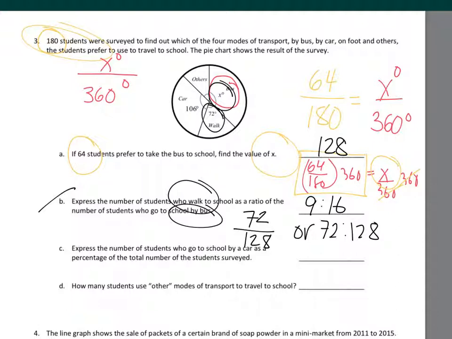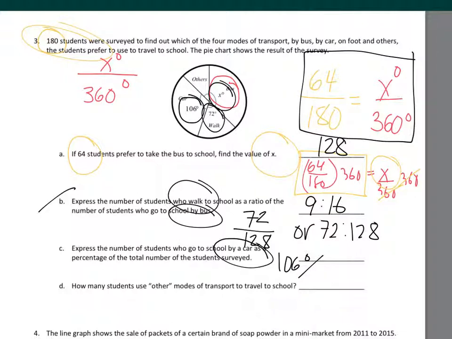In letter C, express the number of students who go to school by car as a percentage of the total number of students surveyed. So we try to identify how many use a car to go to school, and in terms of degrees, that's 106 degrees, divided by the total. Although we could also use the number of students, since the number of students and the degrees are in proportion, we could simply use the degree value. So we take the 106 degrees and divide it by 360. That will be around 29.44%. Okay, so that's a percentage.